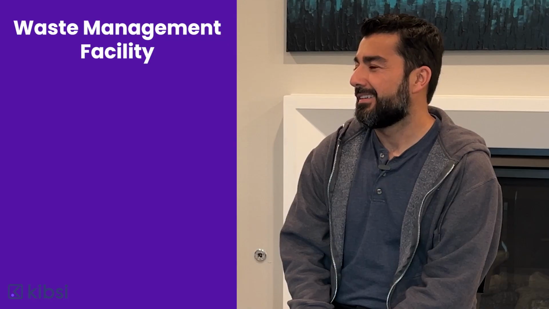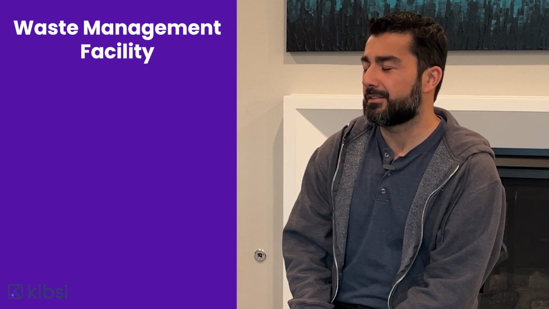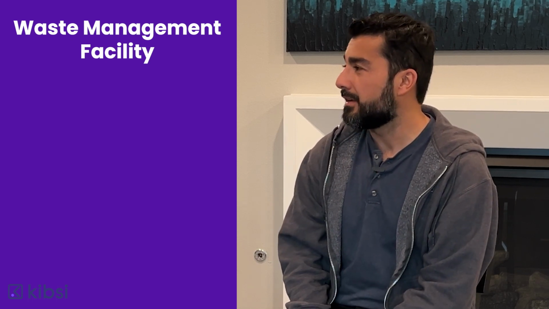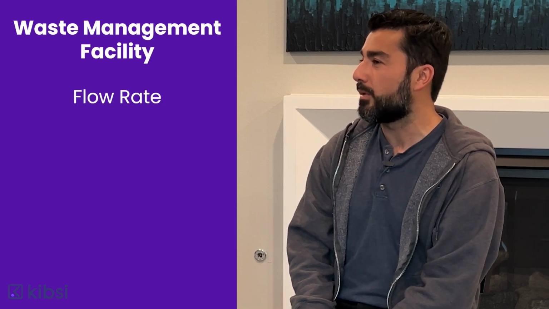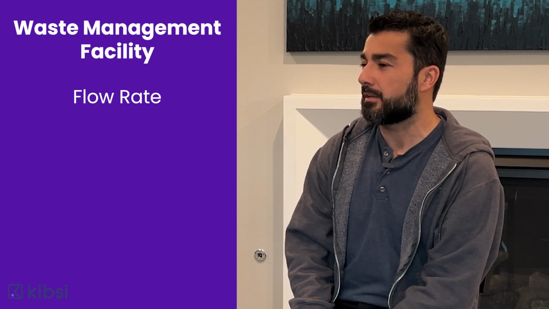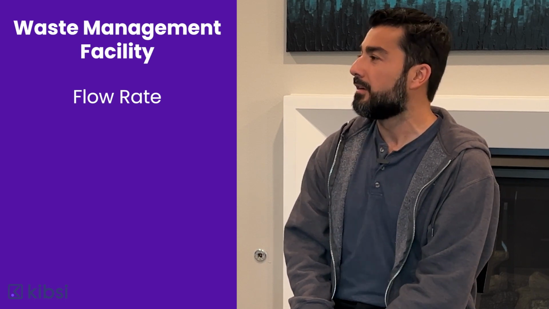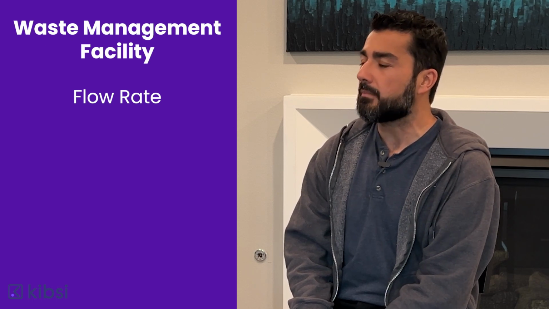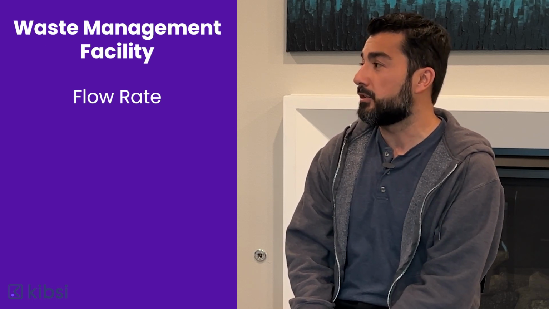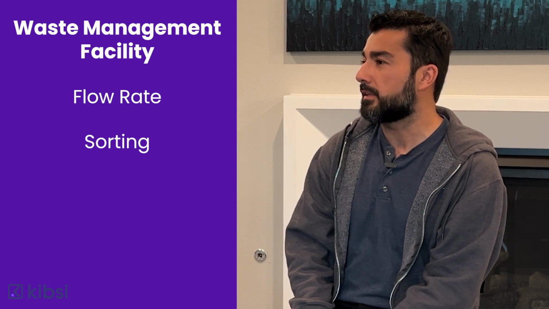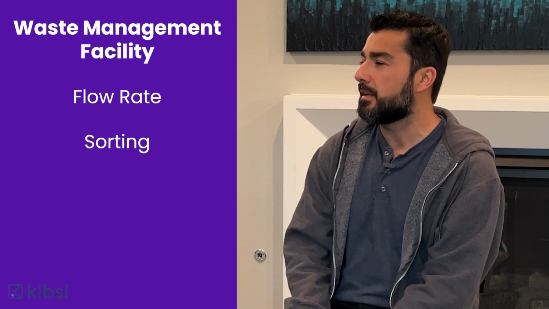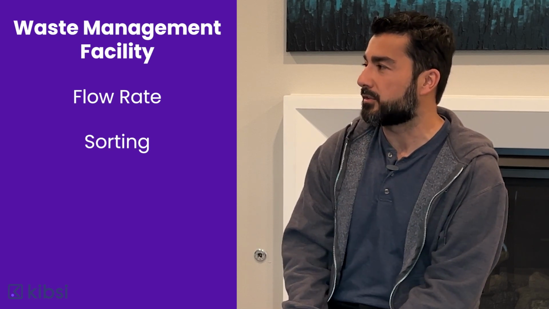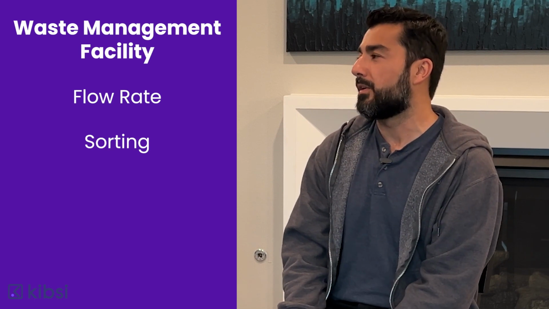What could you do with Kibsi in a waste management facility? All right, so in a waste management facility, there's obviously trucks coming and going. I think the flow rate is really important there to understand how long are trucks waiting before they can dump their load and get going. So I think there's a lot of really interesting insights you can get by just looking at the trucks coming and going. I know there's some facilities do sorting where they go through the recycling. I think monitoring how often people are throwing things out of the recycling lane gives you an indication of the quality of the materials coming in terms of are they recyclable or not.